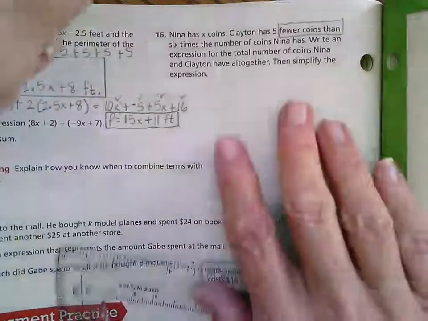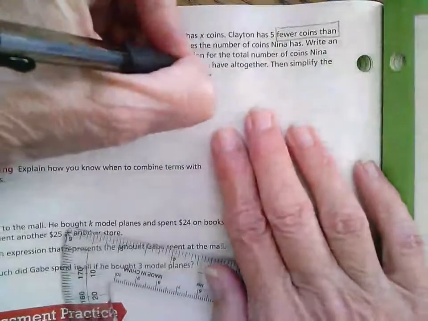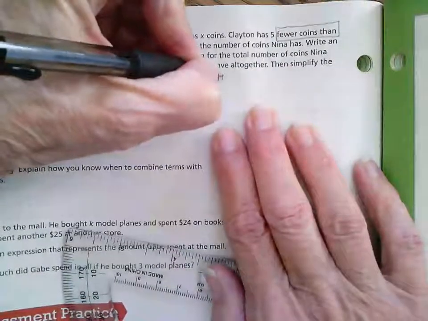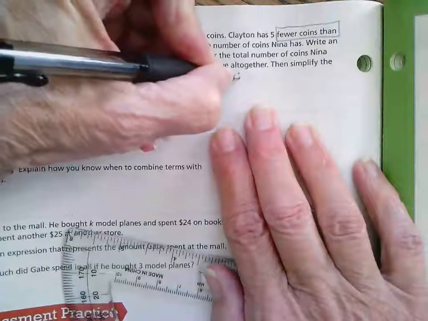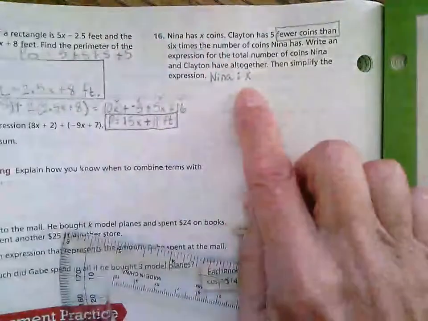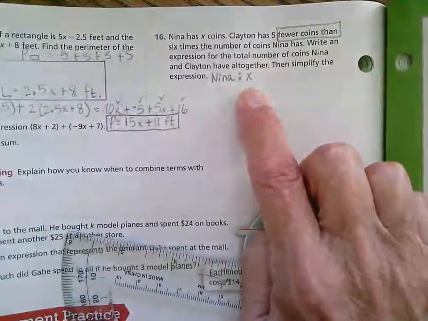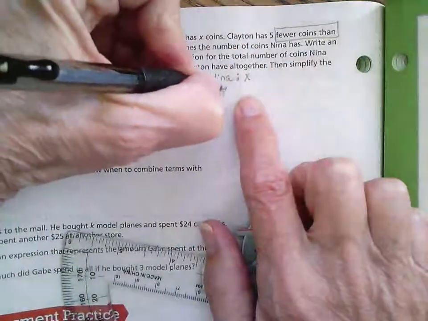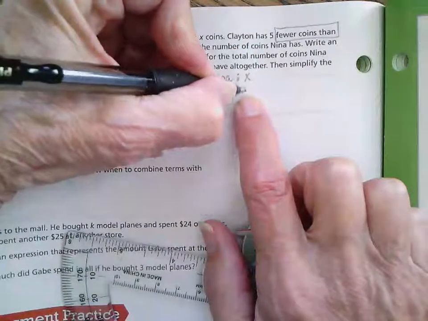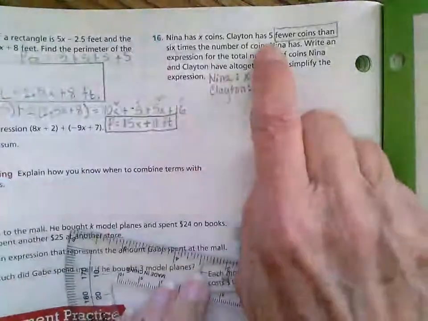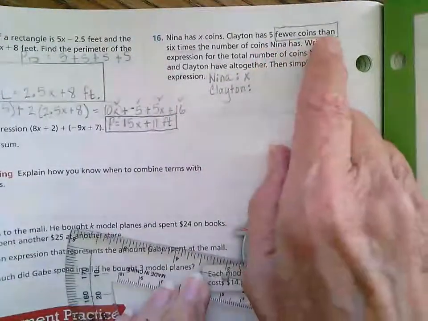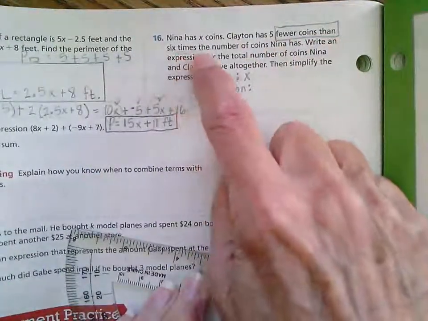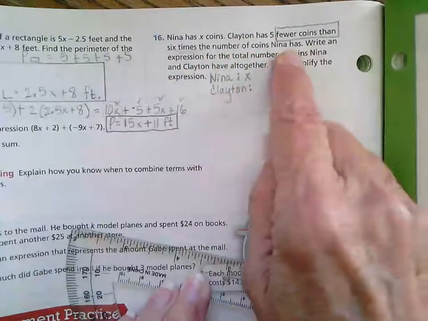So let's get this organized. Nina has x number of coins. We don't know what her number is. But whatever Clayton has, he has 5 fewer coins than 6 times whatever Nina has.